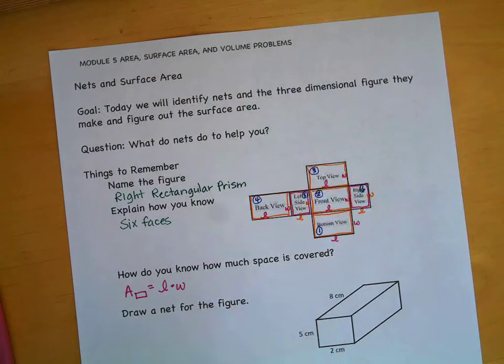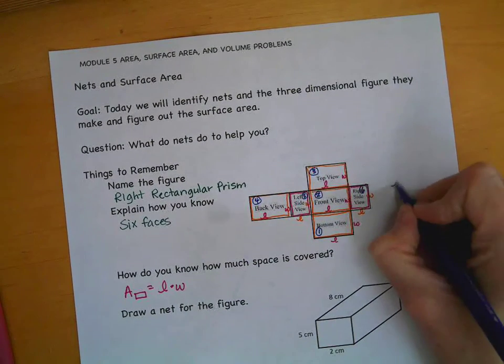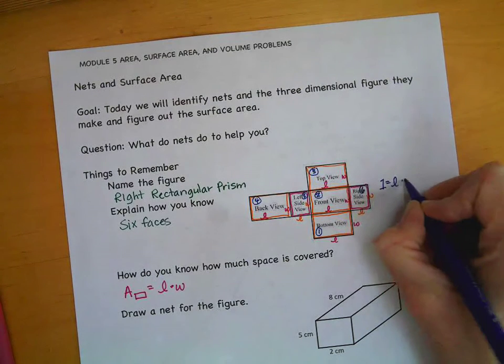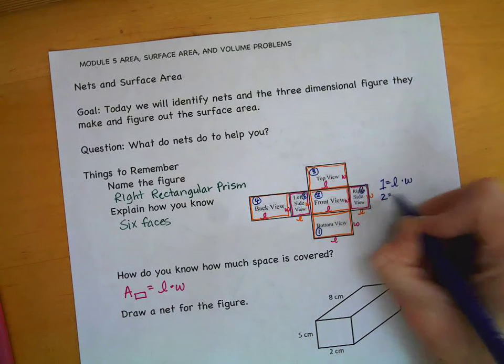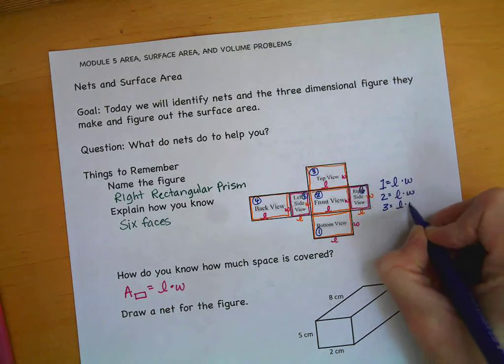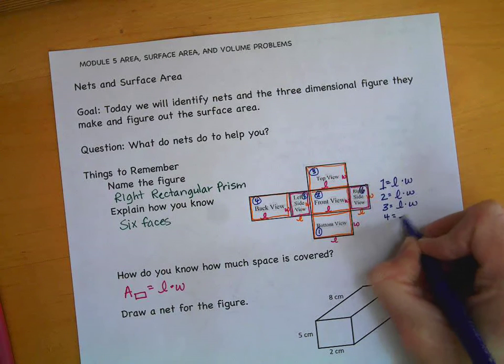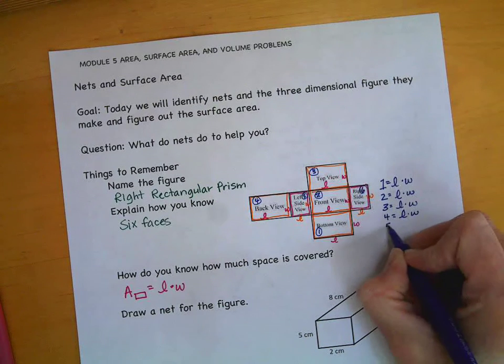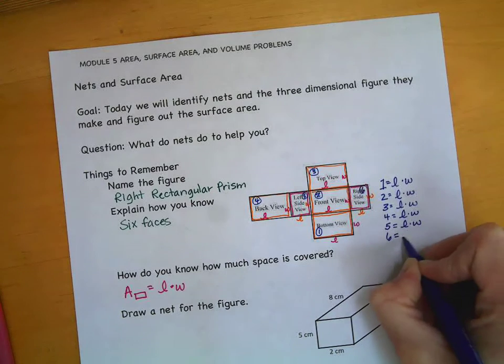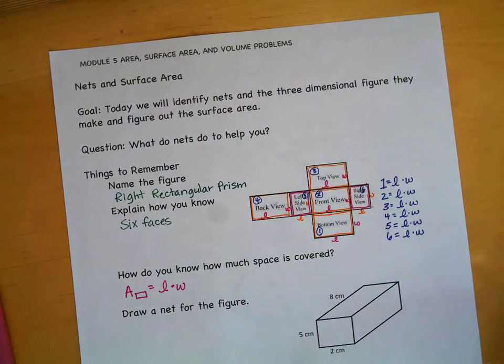So in order to figure out the space covered, I would take number 1's length times width, right? Number 2's length times width. Number 3's length times width. Number 4's length times width. Number 5's length times width. And number 6's length times width.